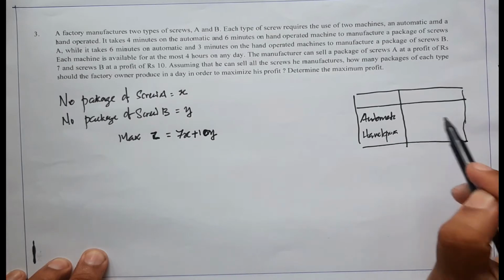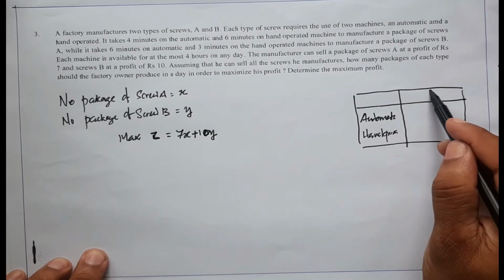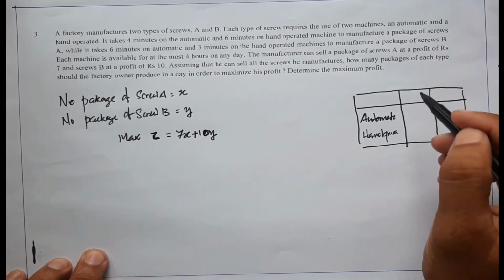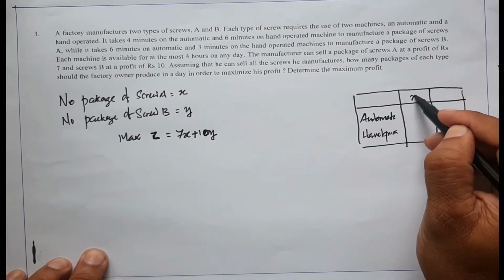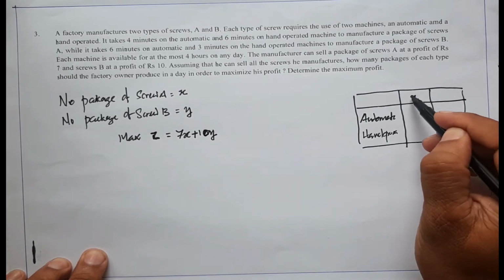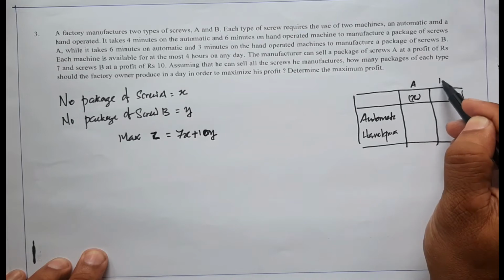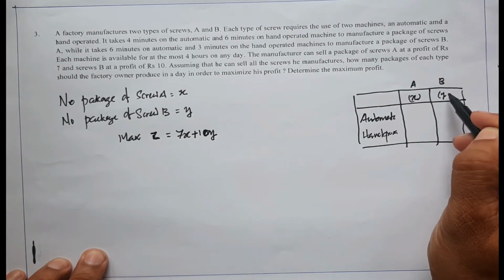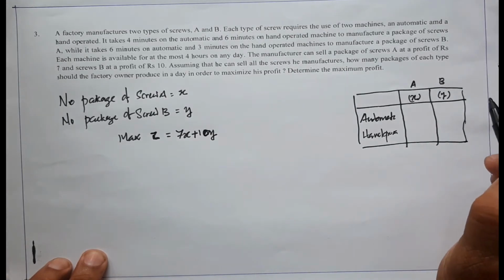Number of packages of screw A is x, and number of packages of screw B is y.